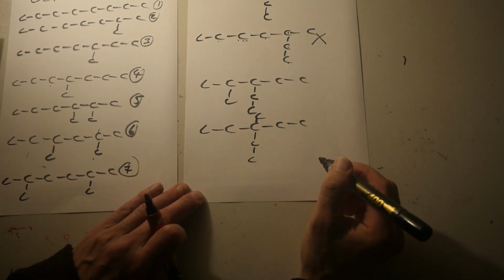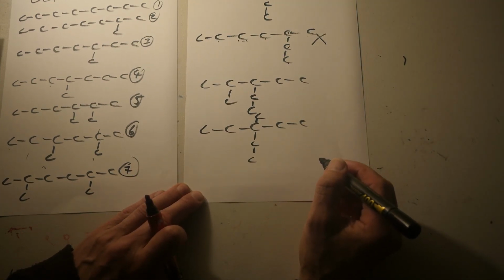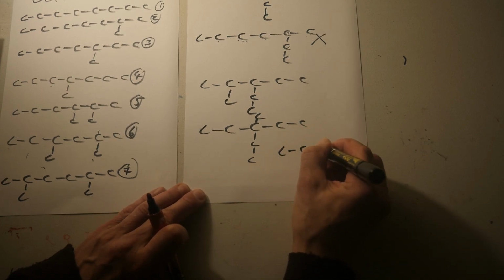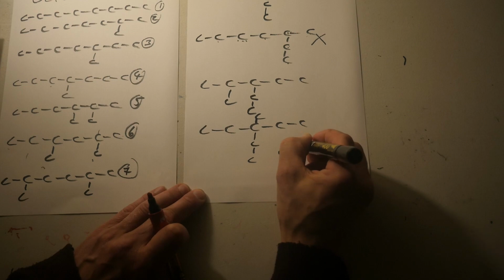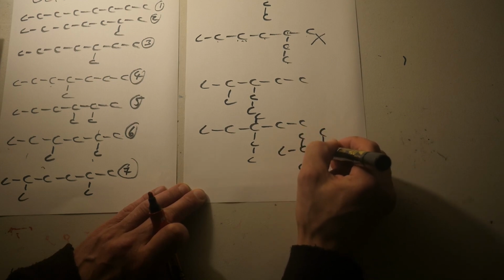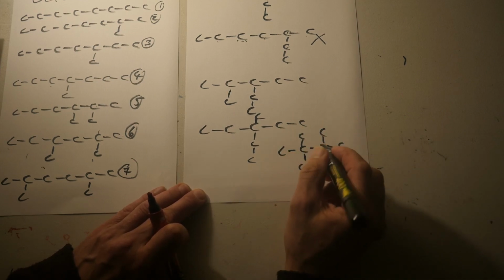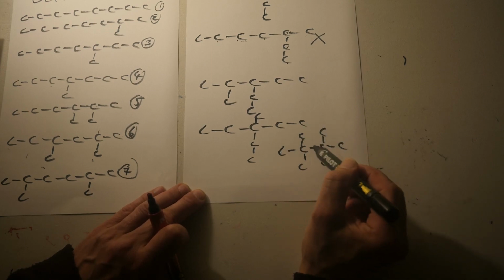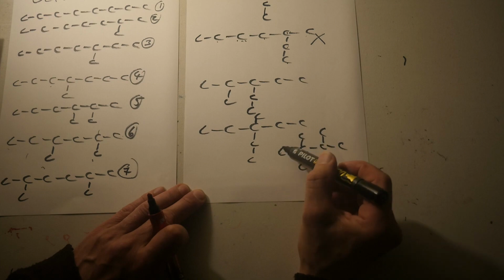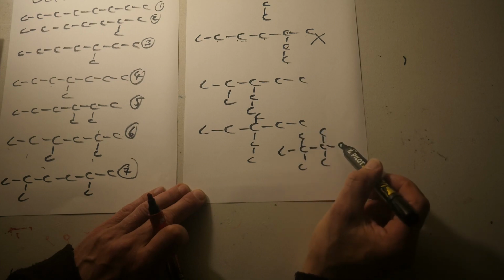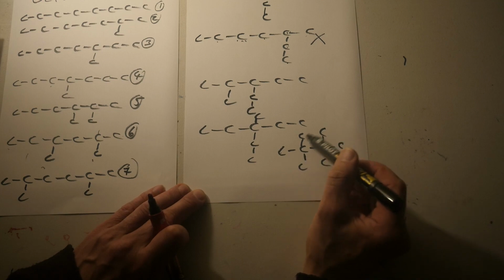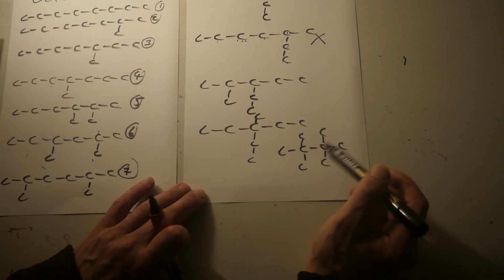And then another option, 1, 2, 3, 4, 4, 5, 6, 7, 8. So you've got 3, 6, 9, 12, 17, 18, so that's C8H18.